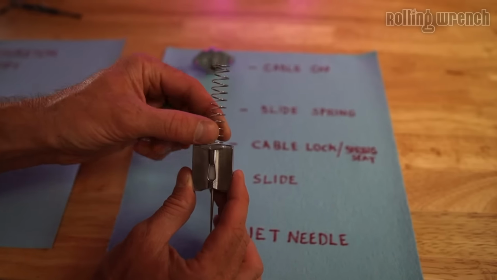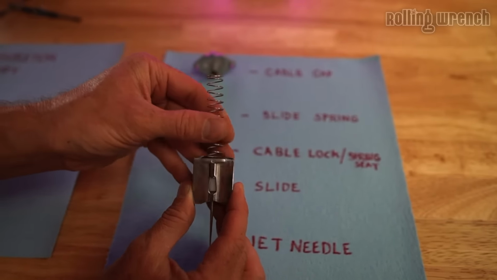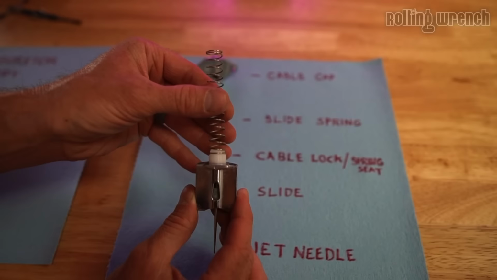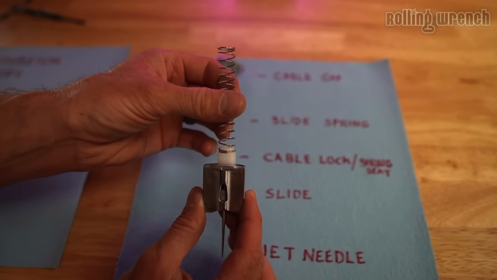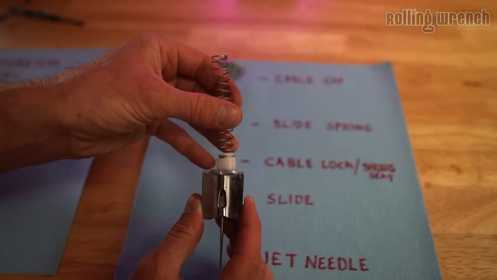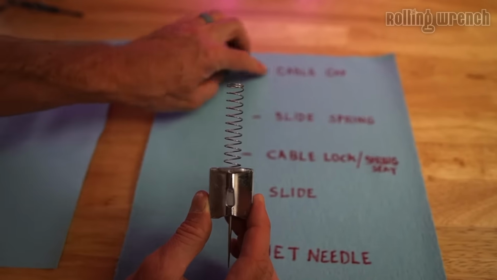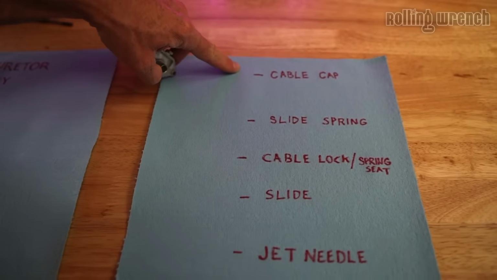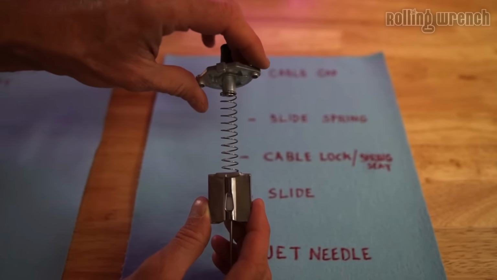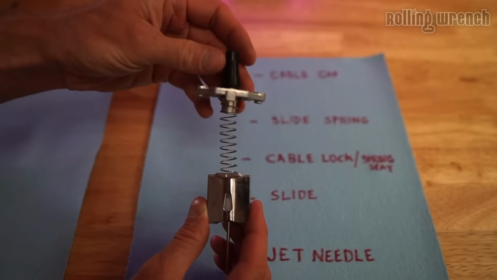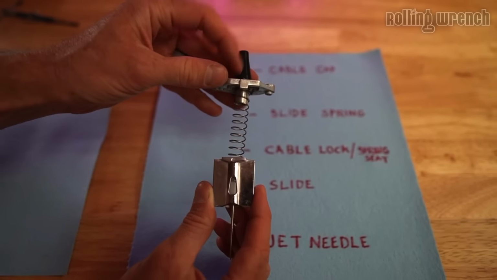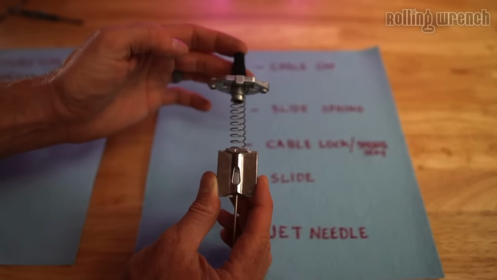Then you've got your spring. If I push it down, you'll see what I mean. See, that kind of locks in. You can do it backwards like this, but then it doesn't go down all the way. So make sure it's the correct way. It'll slide down really easy. And then you've got your cable top here. So cable top, or cable cap, whatever you want to call it. And then normally you'd have your throttle cable coming up through the top, and it'll lock in there.